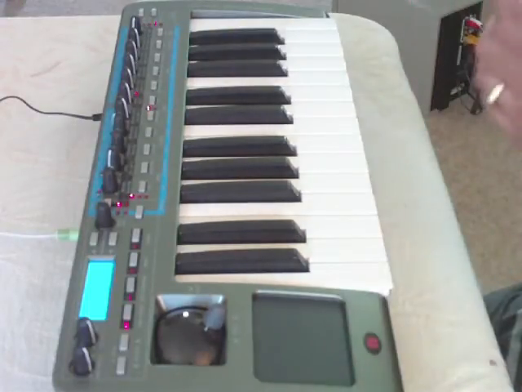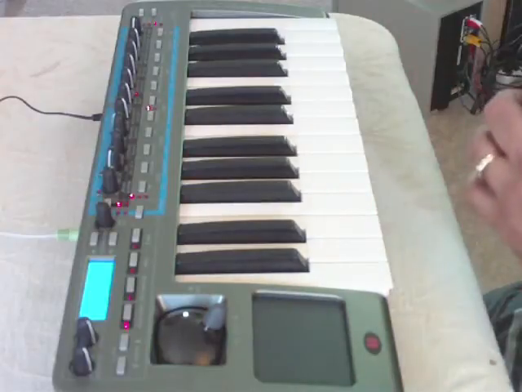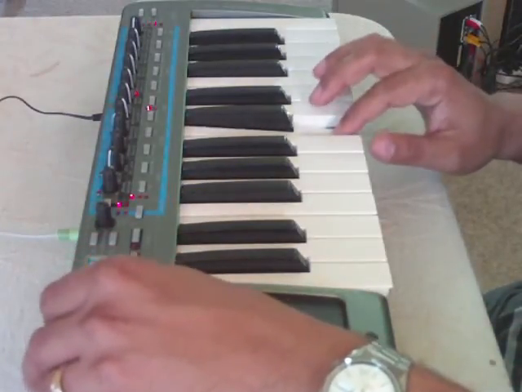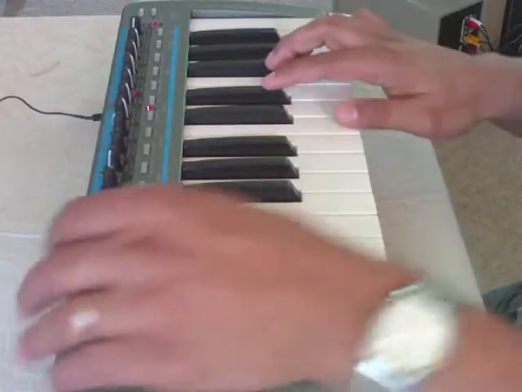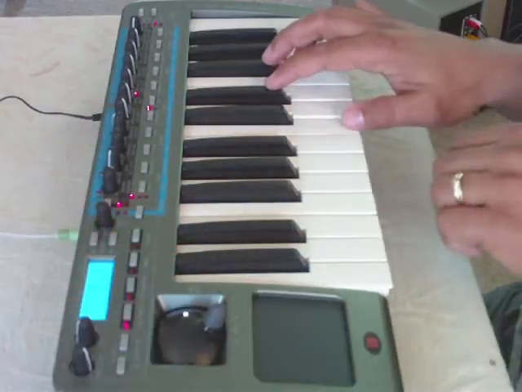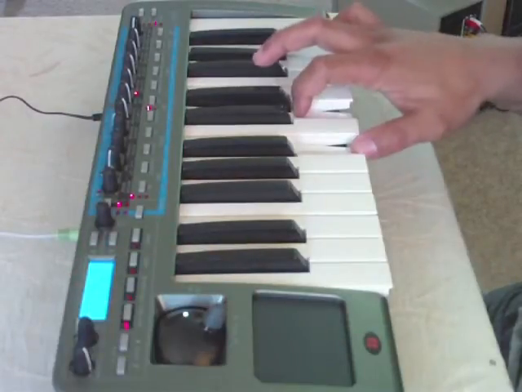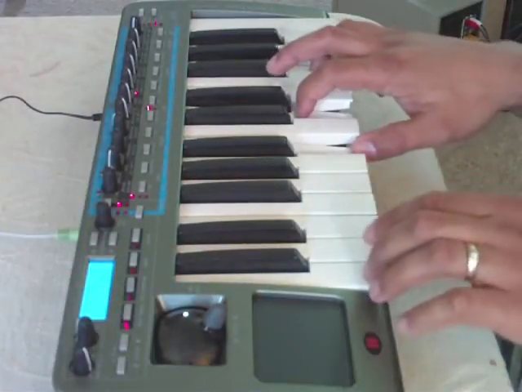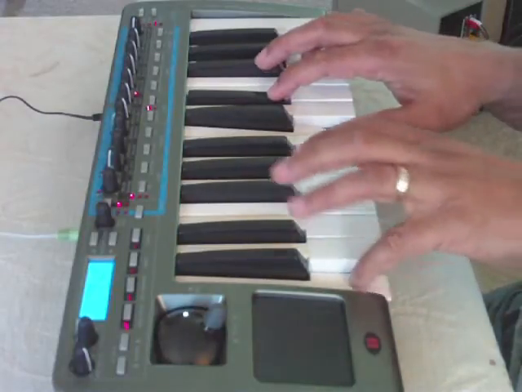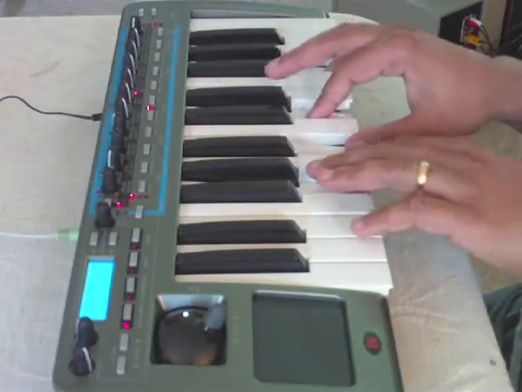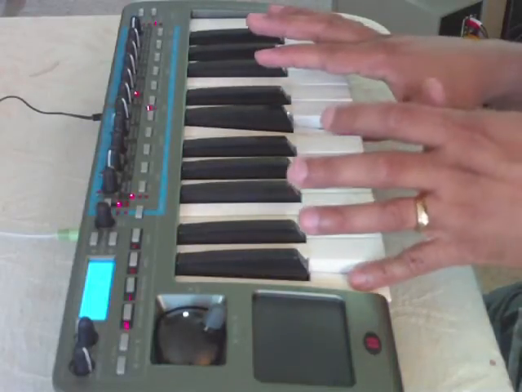All right. Some of the patches, I might show you a few of the patches here. Let me turn some of the volume up. This has a little ARP assigned to it. Nice little ARP sign to that one.